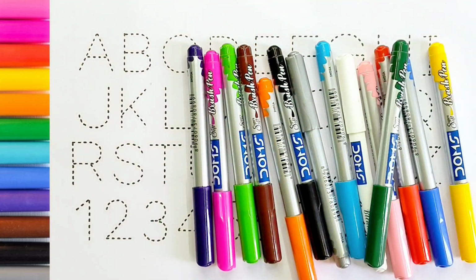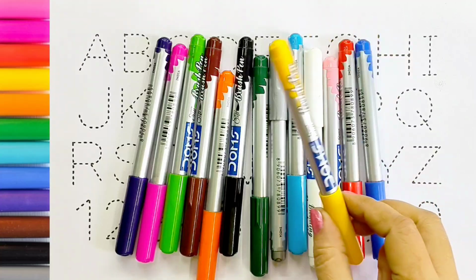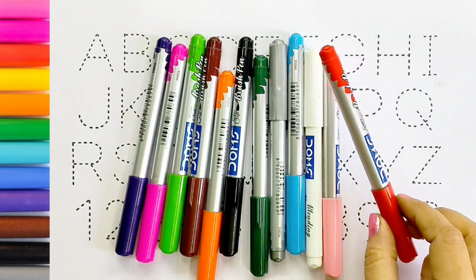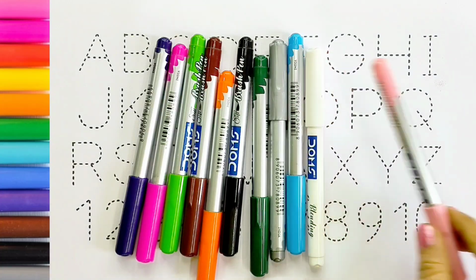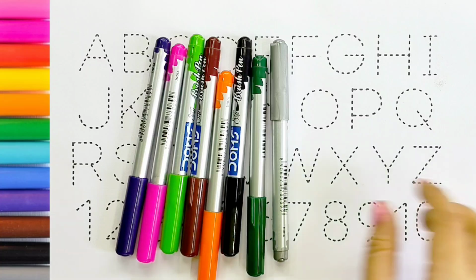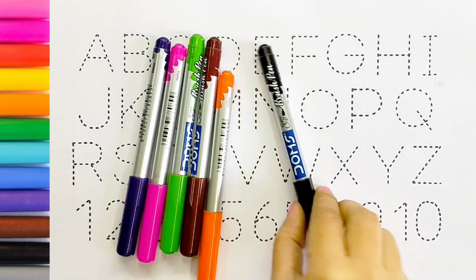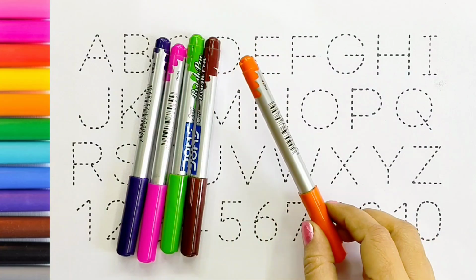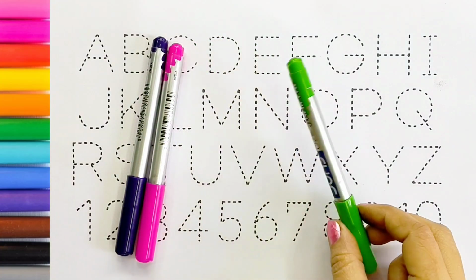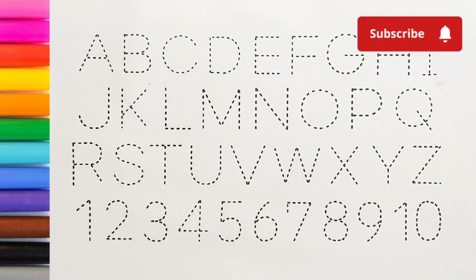Hello kids, today we'll learn A to Z, number names and color names. Yellow color, blue color, red color, peach pink color, white color, sky blue color, gray color, dark green color, black color, orange color, brown color, light green color, pink color, purple color.